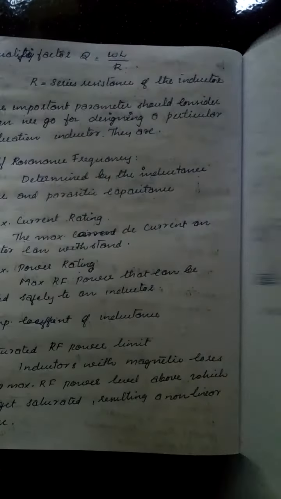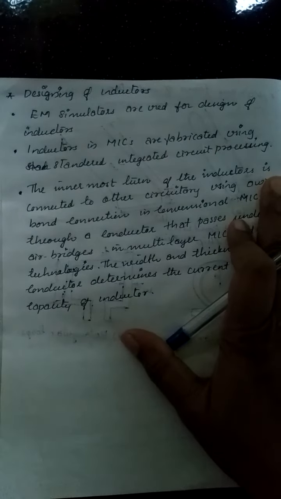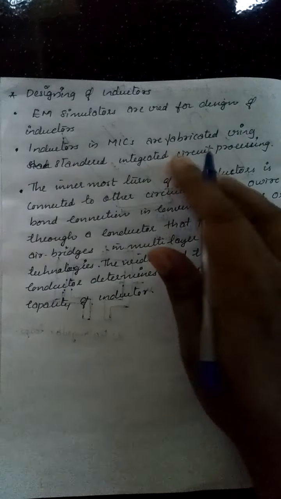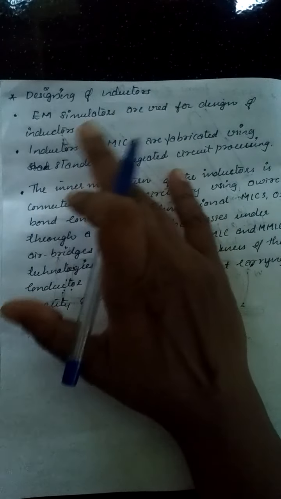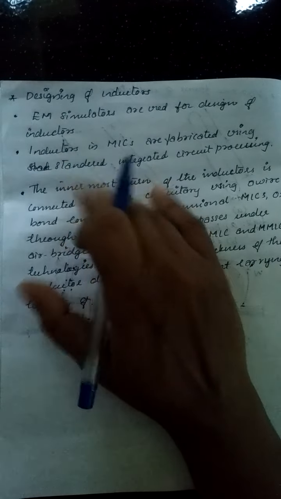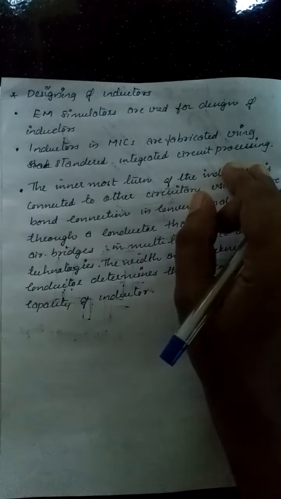The next topic is the designing of our inductor. Whenever we design an inductor, we always use an EM simulator. These inductors in MICs are fabricated using standard integrated circuit processing.